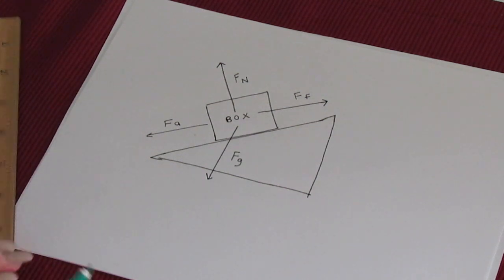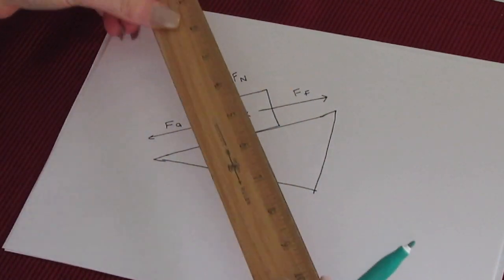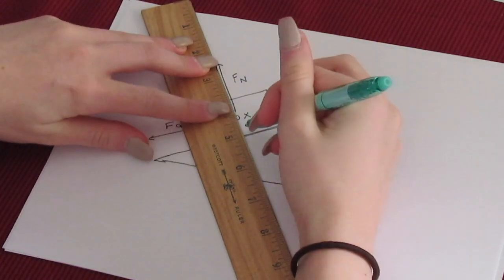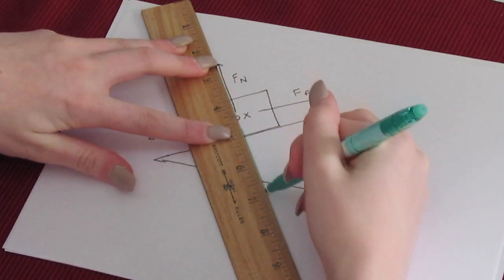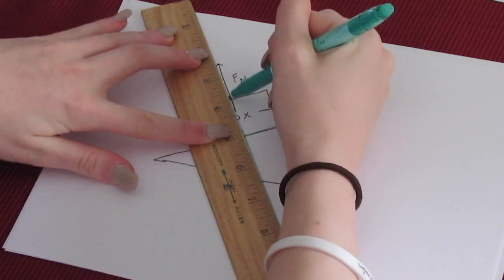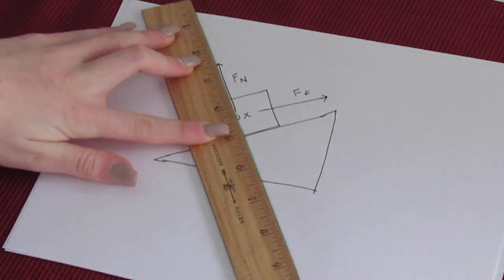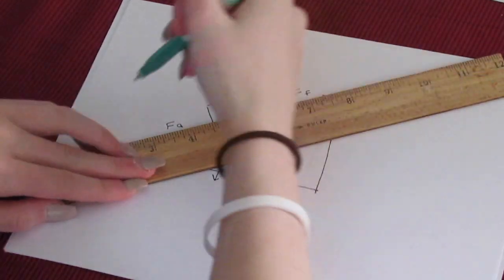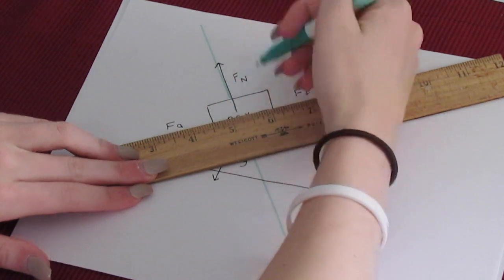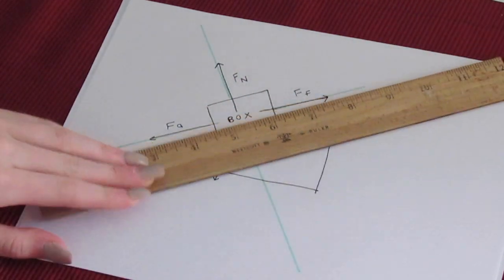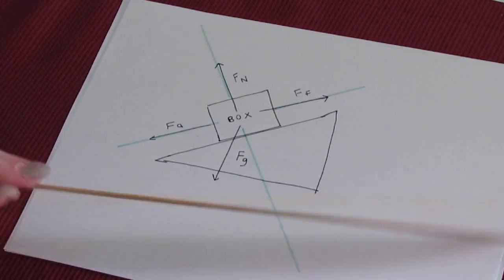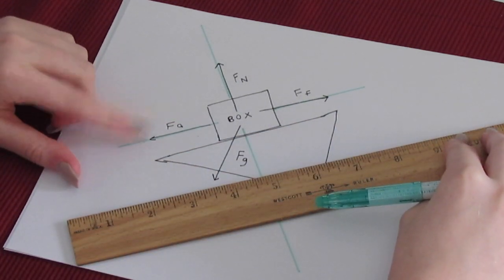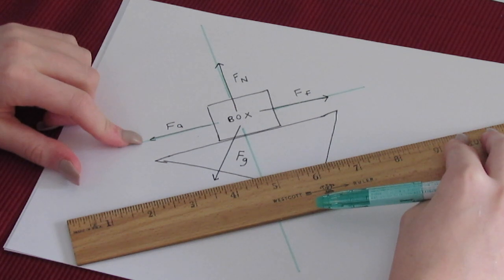Now we're going to draw our lines. So you're going to have lines coming. You're going to draw a line. I'm going to draw our lines through here. I'm just going over a few lines. And then you're going to draw another line that is parallel to this line to get your force parallel.